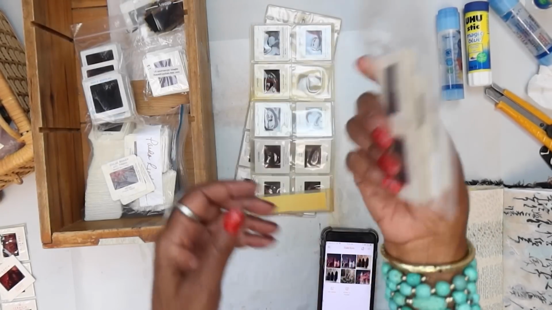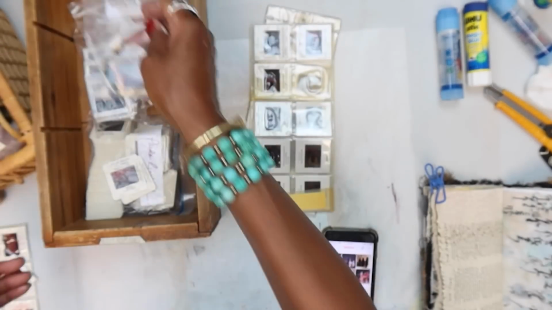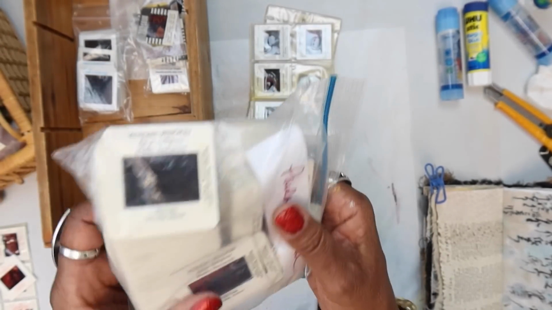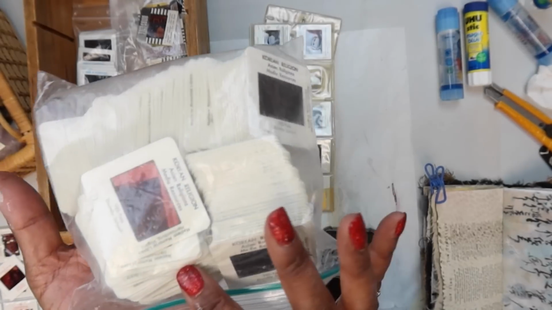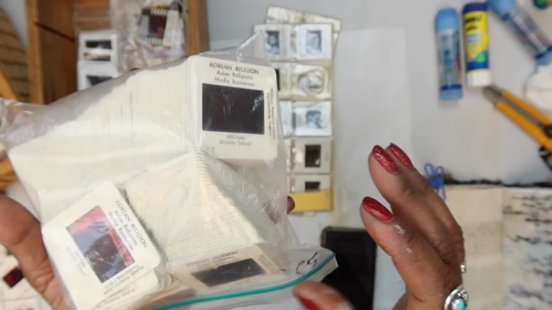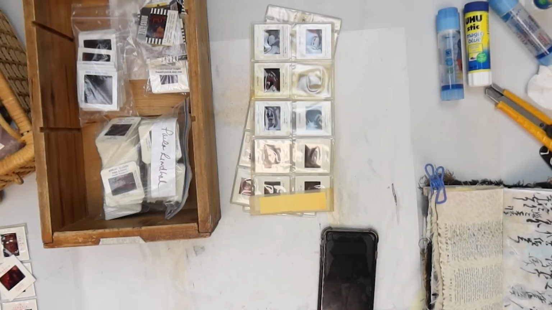Sometimes they come in all these different kinds of bags. Sometimes they come like this, as these little slide things. They all work. These are from Paula, one of my patrons. She got a ton of them, and she sent me a lot of these Korean religion ones, this whole bag, and I absolutely love them. Yeah, they are just amazing. So let me just show you how we're going to use them.